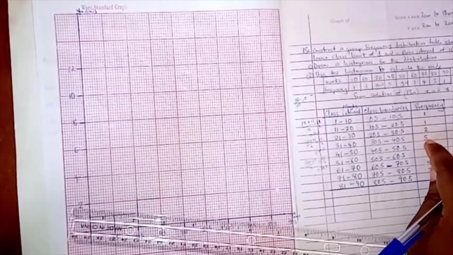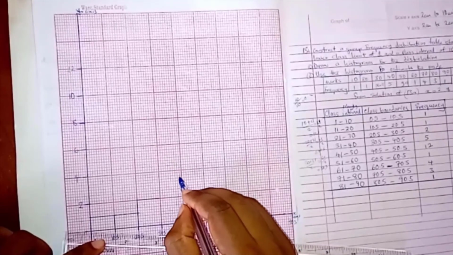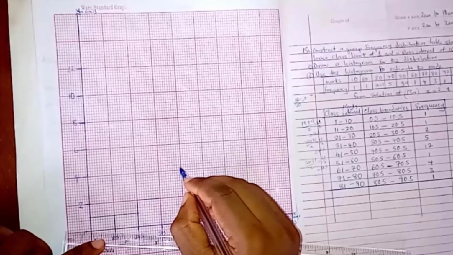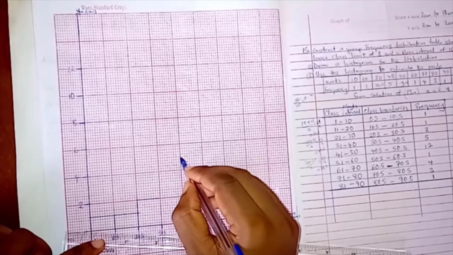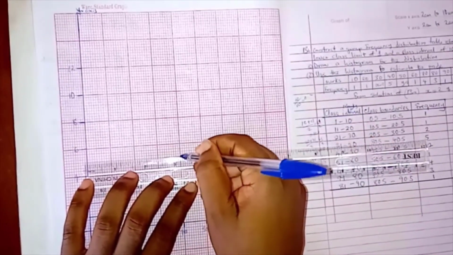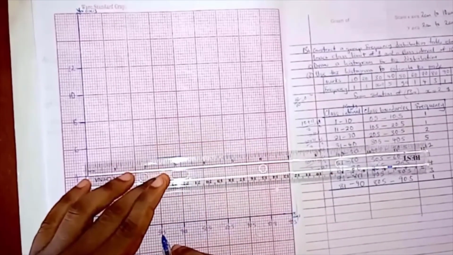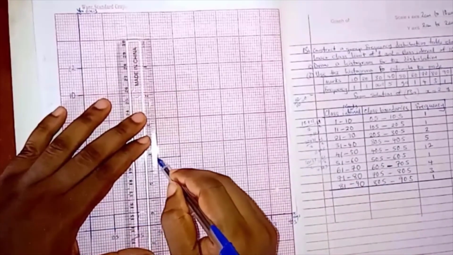Then the next one is what? 5. Okay, for 40, we have here, where will 5 fall? 5 will fall somewhere here. Okay, this is 4, 4.2, 4.4, 4.6, 4.8, and 4.5. Okay, so we draw here. This is our class boundary. That's from 30.5 towards 40.5. Okay, and we draw this.